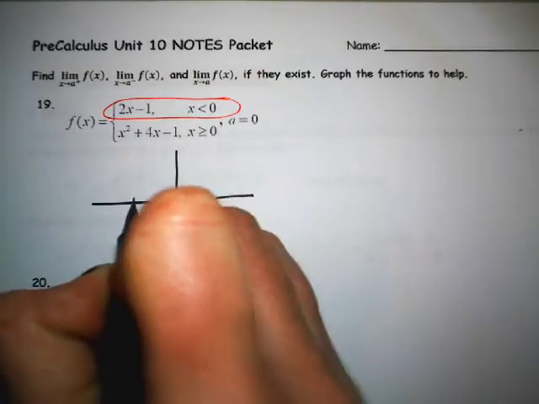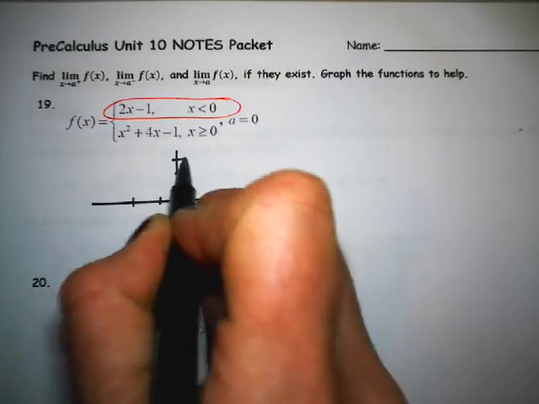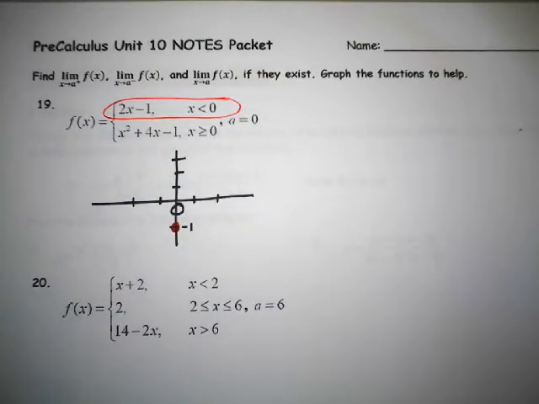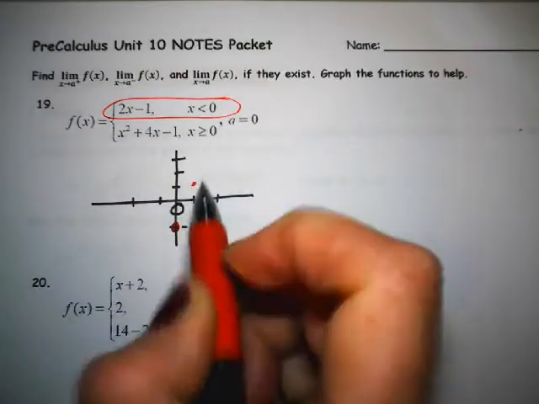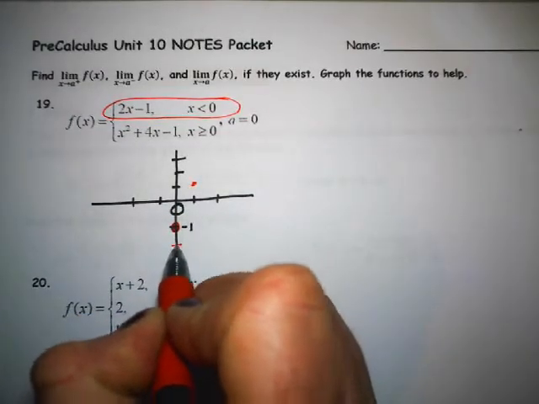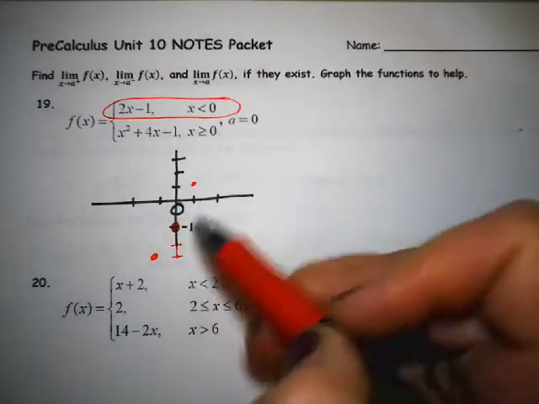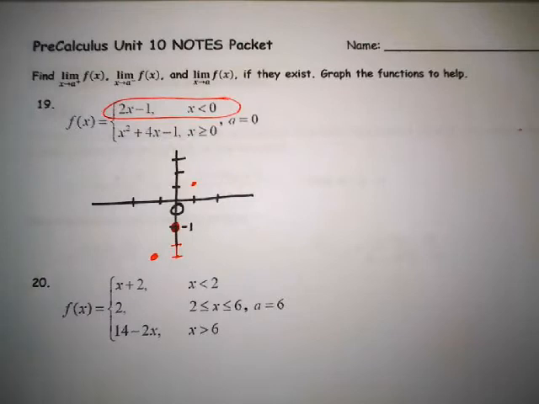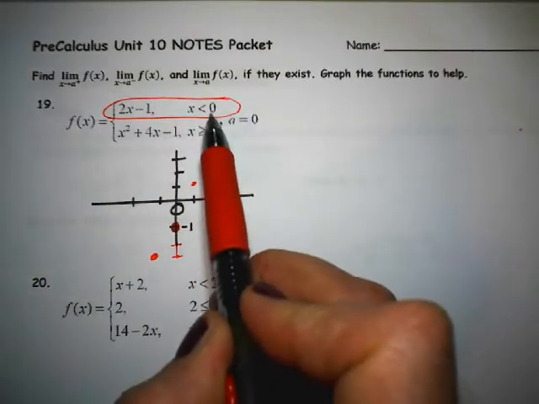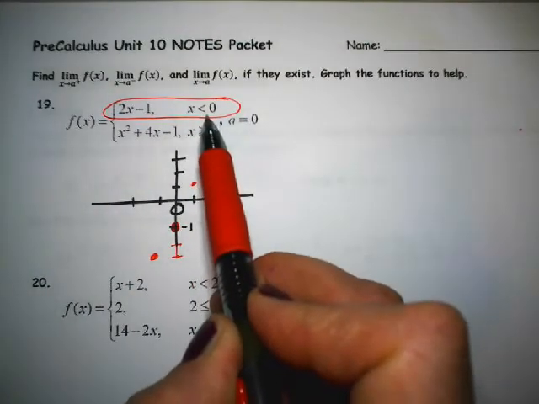So let me just put some dashes on here. My slope is 2. So from there, I'm supposed to go up 2 over 1. Or I could go down 2 over 1. And it's a straight line, so this would just go on and on forever. But before I connect up my points, I have to look at my restriction. And it says only graph this line when x is less than 0.